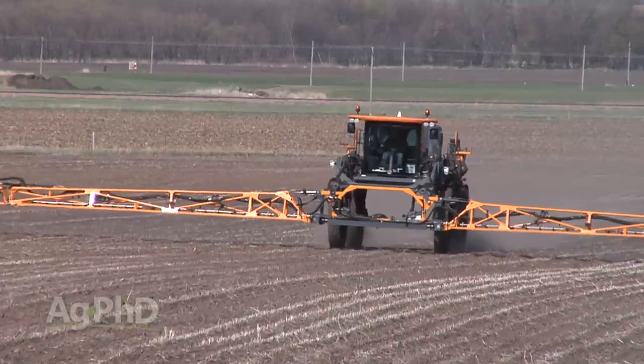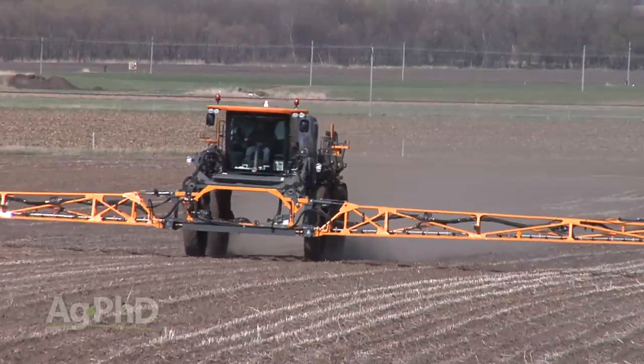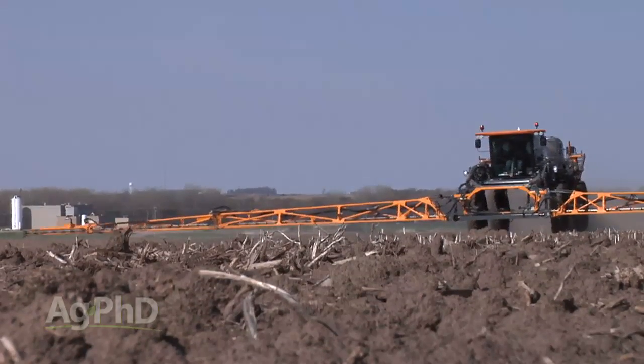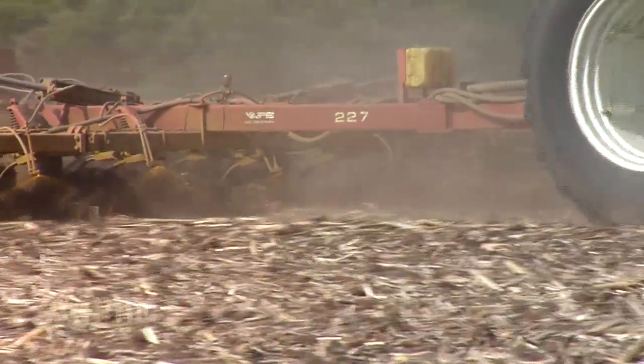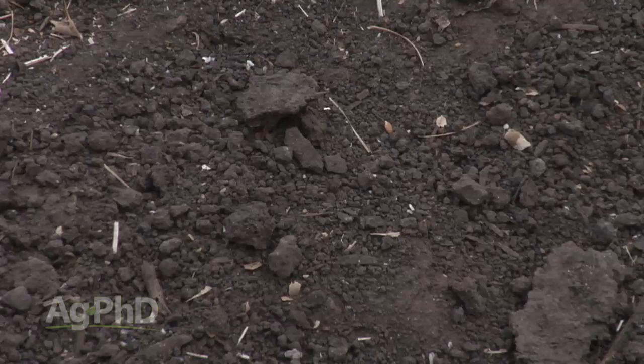With many farmers across the country, the best application they make throughout the whole season is that soil residual herbicide, so they can kill weeds before they come up and start competing with their crop. But how much residual is there with some of these herbicides? Well, the first thing that we always look at is, what's the half-life of a herbicide? And that means how long until half of it is gone.